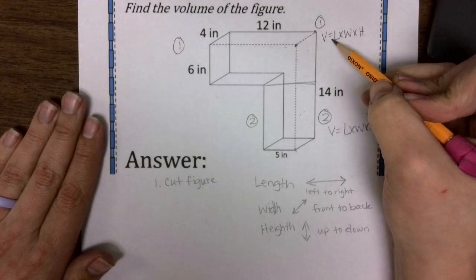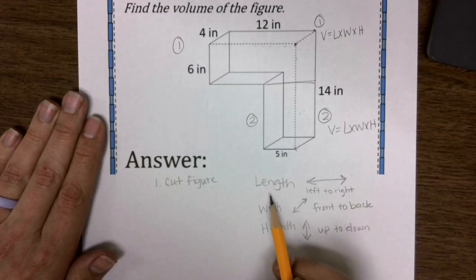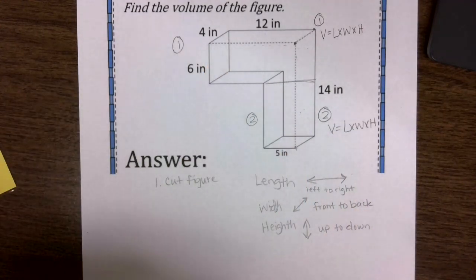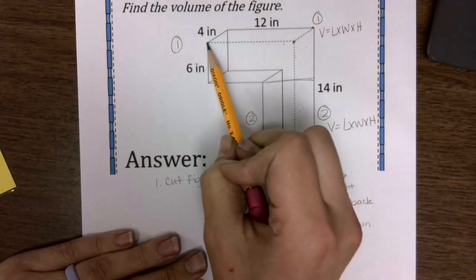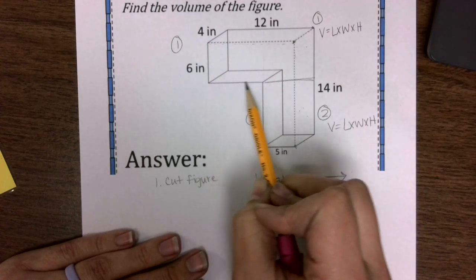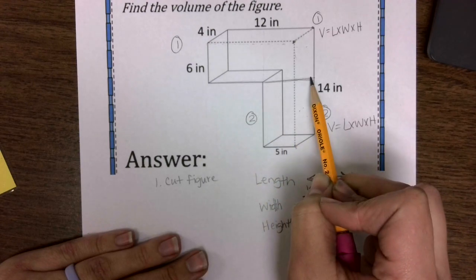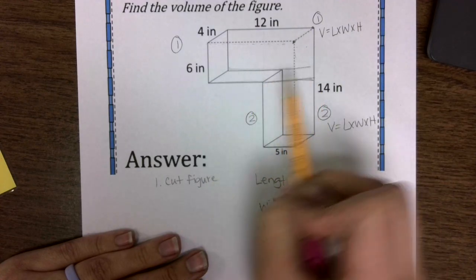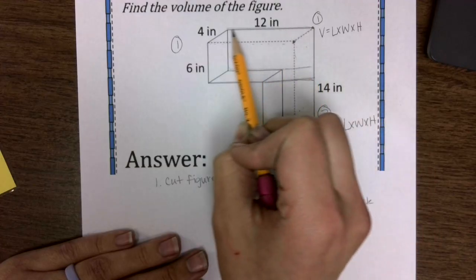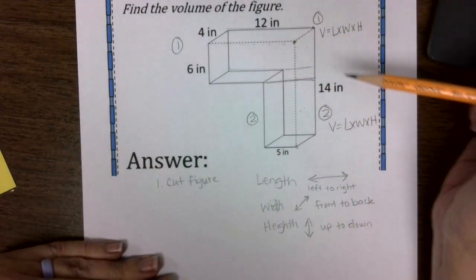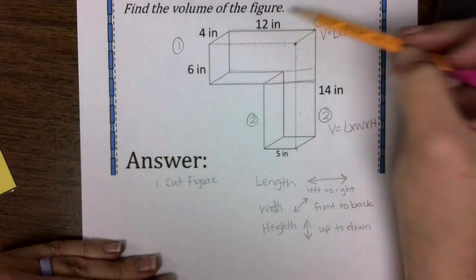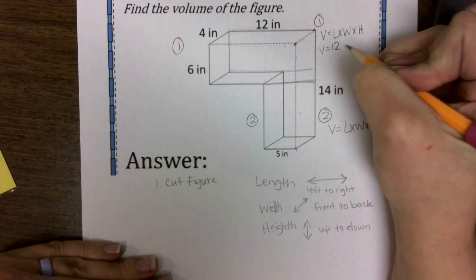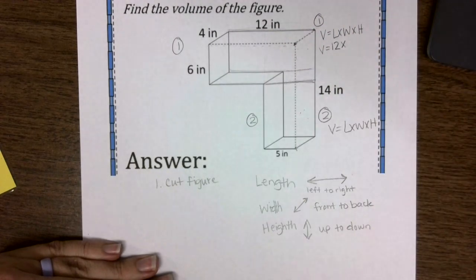So I have volume equals length times width times height. Let's start with the length. Again, length is left to right. I'm going to point out all the spots on this figure that show me length. This dotted line shows me length. This line across where I cut it shows me length. And this line, if I see length back here, I can draw the rest of it over there. That's length. And this back here is length. If I look at any of those, I can see that this one gives me the full measurement for the length of that top figure. So I'm going to rewrite volume equals, and instead of writing L, I'm going to write 12, times, because I've got to fill in the rest.